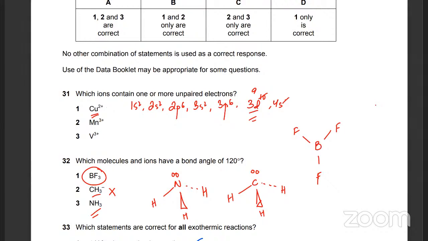Because 3d has higher energy than 4s. No, 3d doesn't have higher energy than 4s. 3d has lower energy than 4s. I'll explain this. Remember, I've explained this several times, but let me do this again. Remember the Aufbau principle, when you're filling electrons, right? You fill electrons based on a table. So that table does not really signify the energy levels.